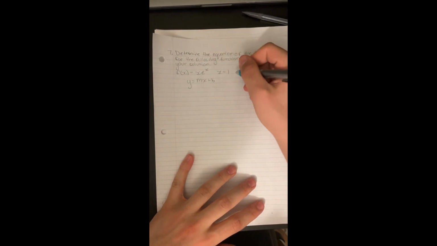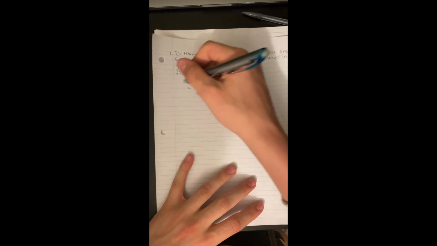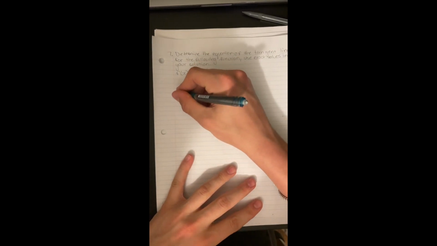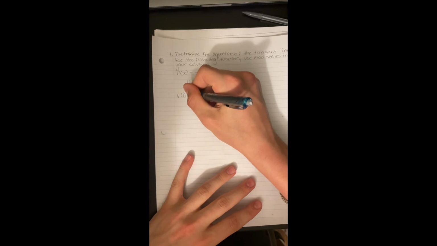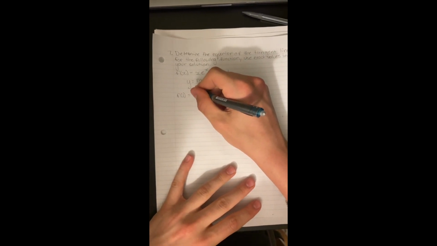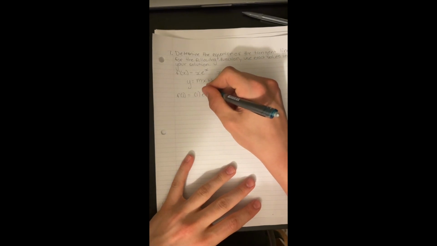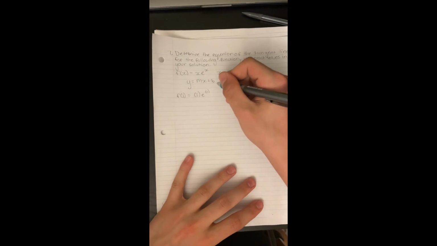We already have the x value, which we know is x equals 1. So the first thing that I'm going to do is just find this y value. And to do this, all I have to do is plug in 1 for the x value. So I'm going to plug in 1 to f of x, which is going to give me 1 times e to the power of 1.